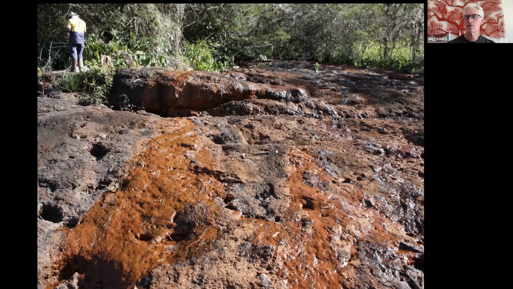So as the iron is dissolved by the addition of organics and bacteria and flows out, as it encounters oxygen, we form the iron oxides that produce these layered structures.